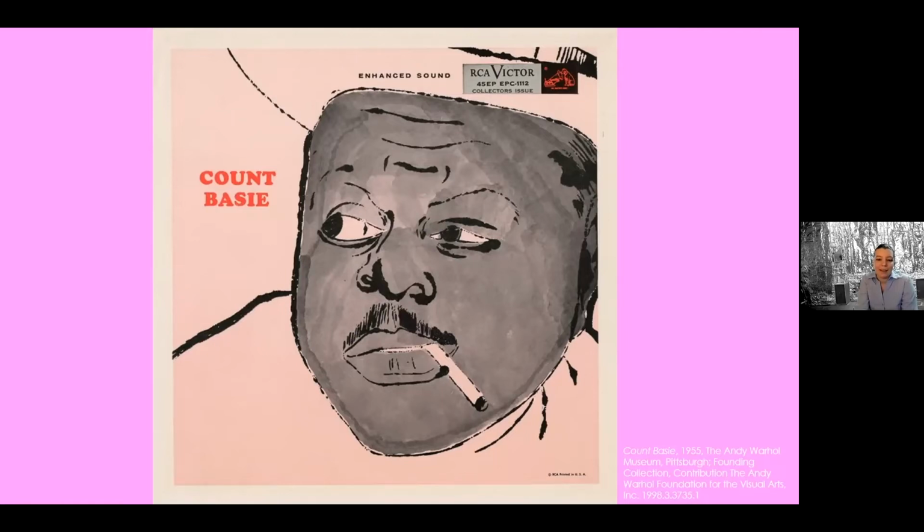In other instances, it was a much more straightforward illustration. So this is an illustration for an album cover for a Count Basie album put out by RCA Victor. Warhol actually got the connection to RCA Victor through a friend at Carnegie Mellon University who later worked for RCA. But what's interesting about this Count Basie illustration is that it's arguably Warhol's first celebrity portrait, or at least his first painting of a celebrity.